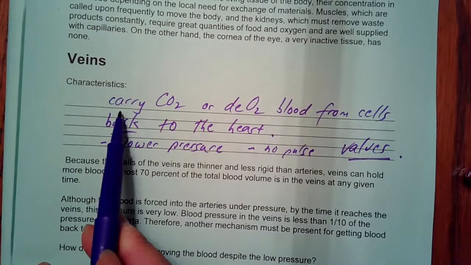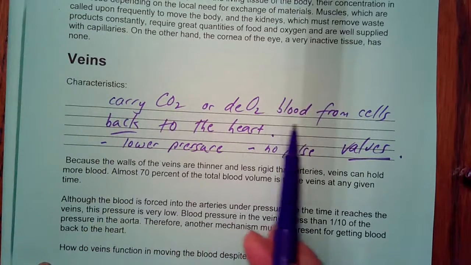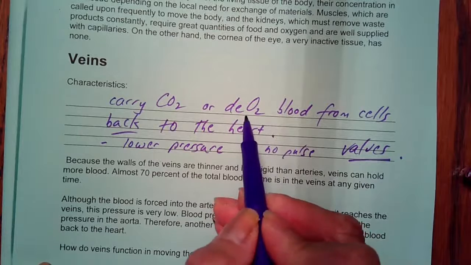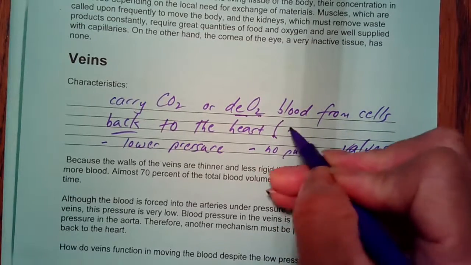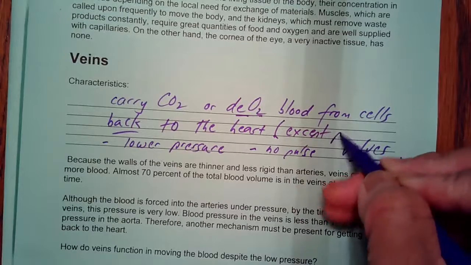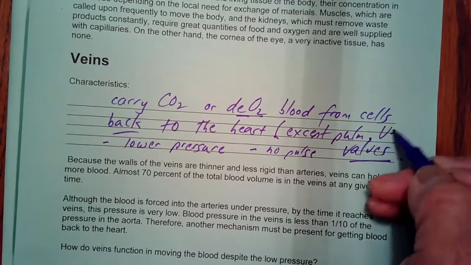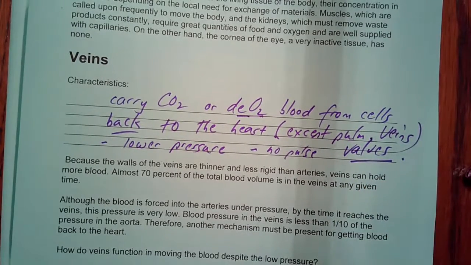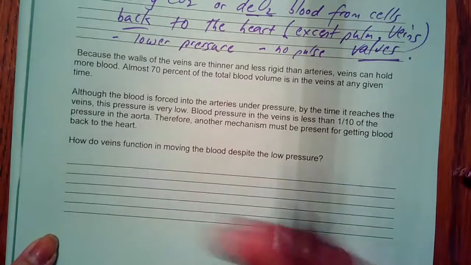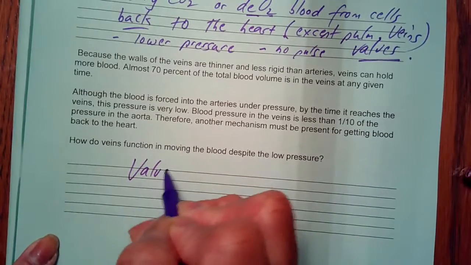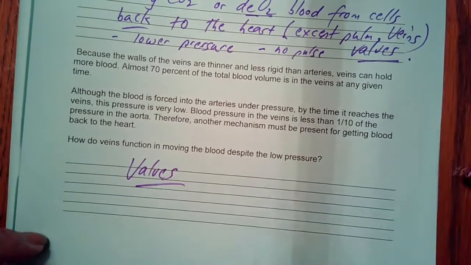One more thing I need to mention here, it carries the deoxygenated blood from the cell, so it contains the blood that is not going to do good for the cells. So again, except the pulmonary veins. So how do veins function in moving the blood despite the blood pressure being low? We talk about this because of the valves.